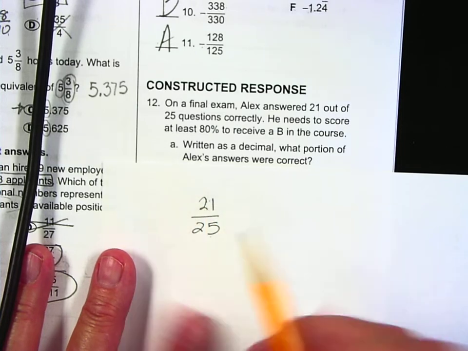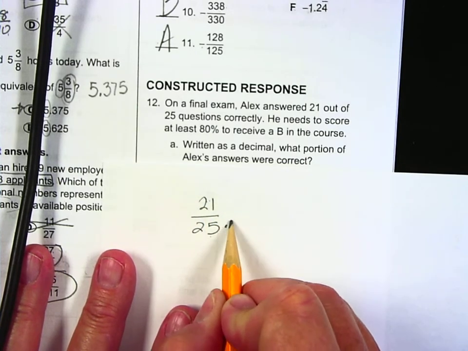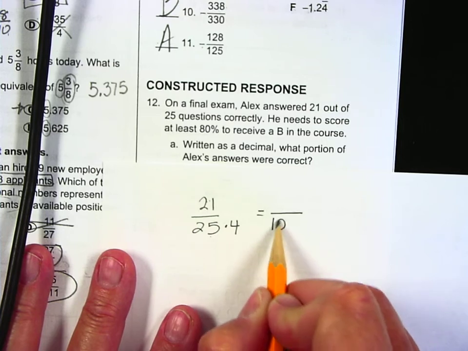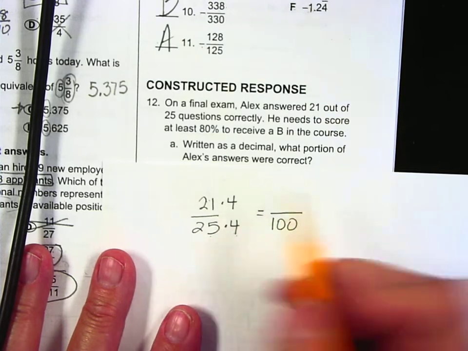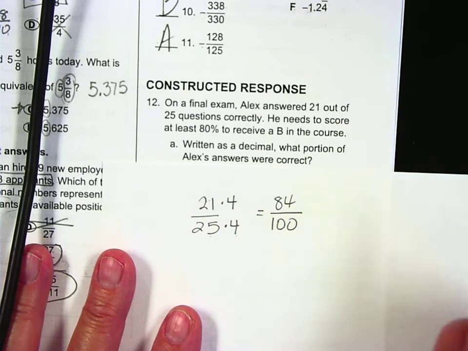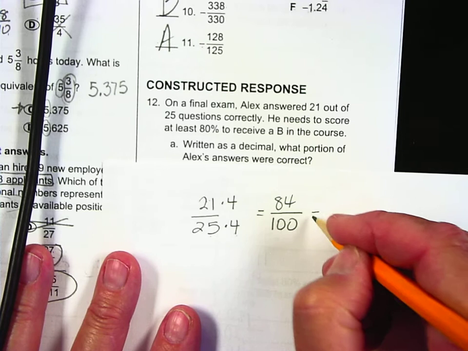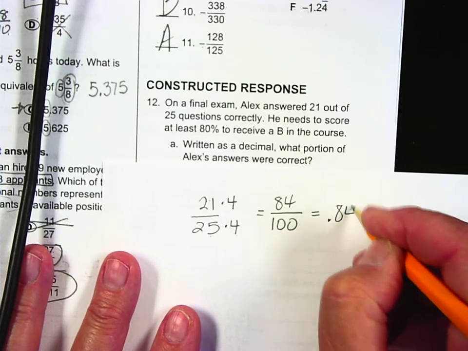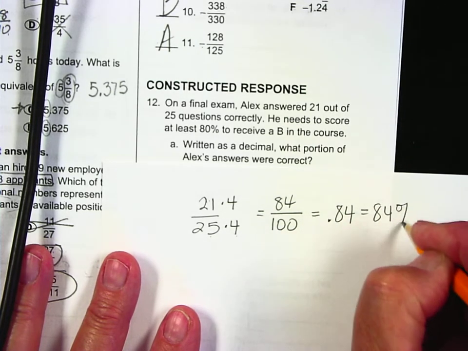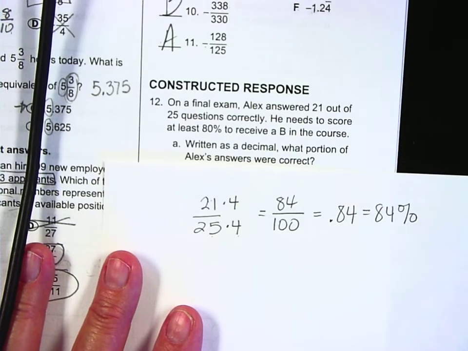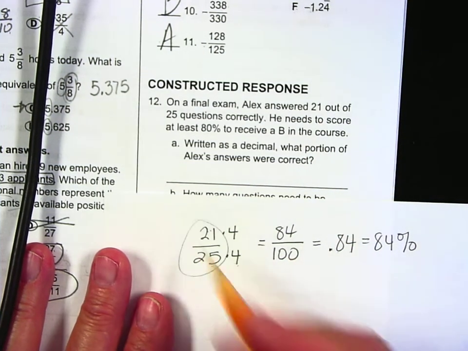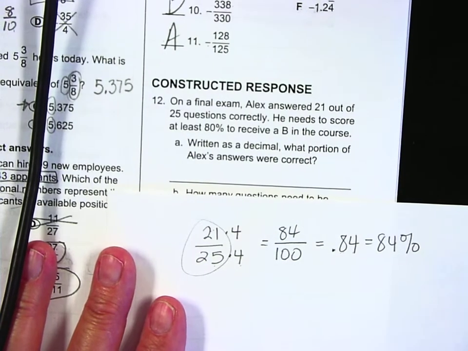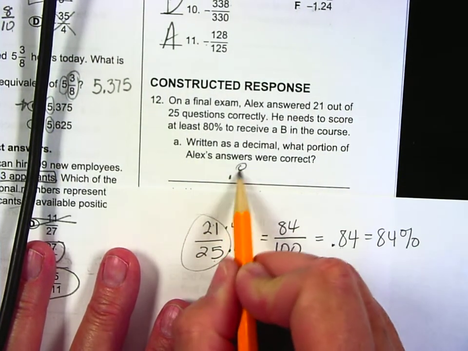Now I can T-bow this, but you know what else I can do? I can turn 25 into 100 so that we have hundredths. If I multiply this by 4, I multiply this by 4, and I get 84. And I know that 84 out of 100 is 84 hundredths, which is 84%. So Alex got 0.84. That's the decimal portion of his score. 21 out of 25 is 0.84. So written as a decimal, this would be 0.84.